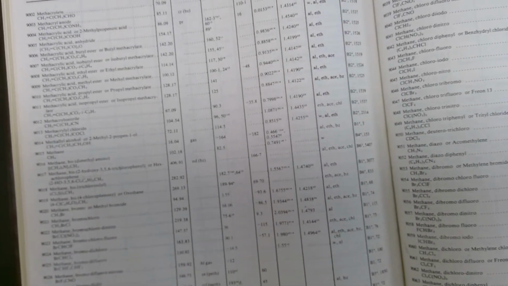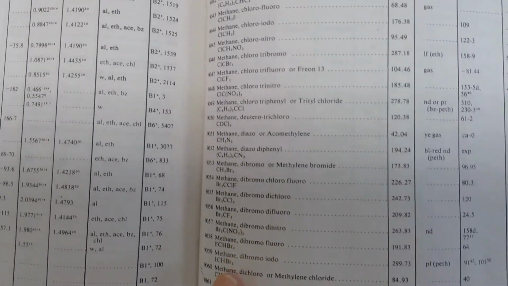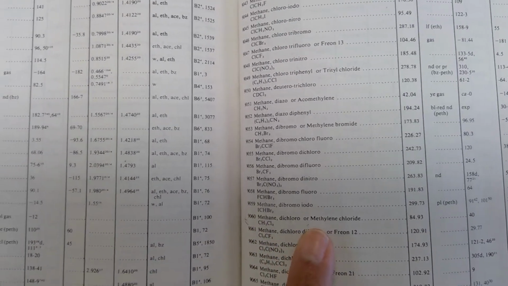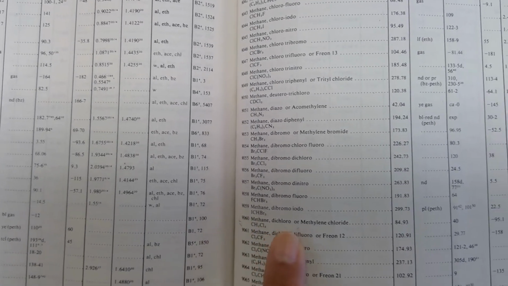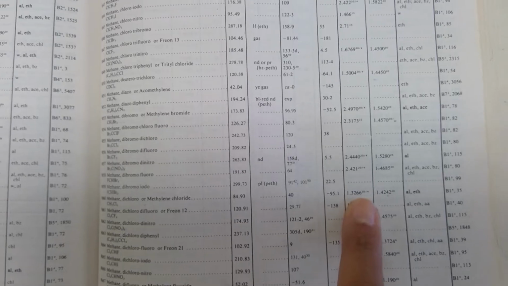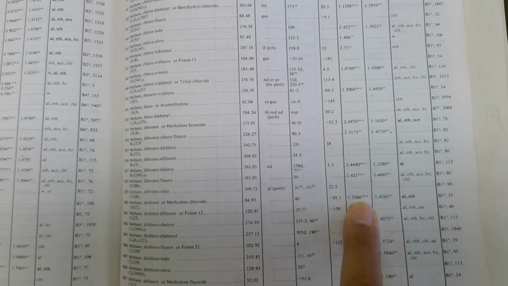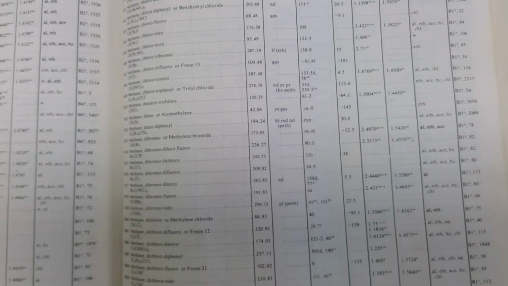to the CRC again, and the first one we're going to look for is dichloromethane. So we keep searching, and voila, we found it, dichloromethane, methylene chloride. So its compound number is 9060, and we want to find the density, which is 1.3266. And these densities are taken at 20 degrees Celsius.